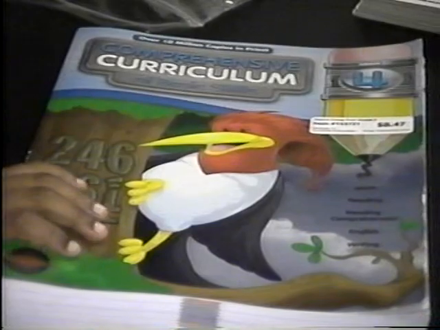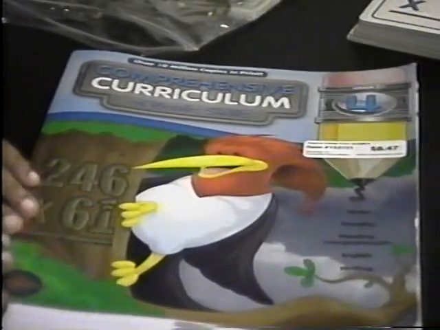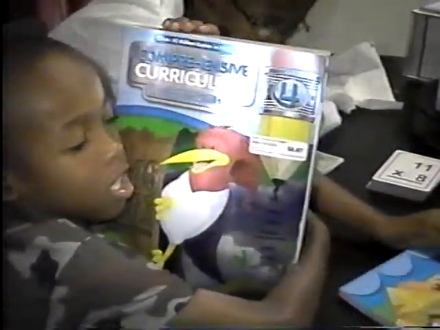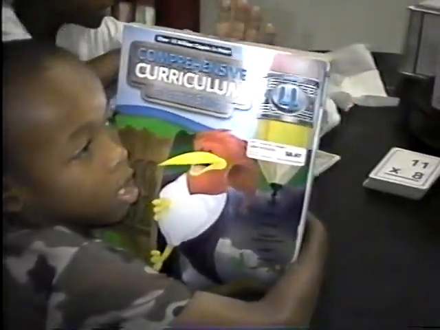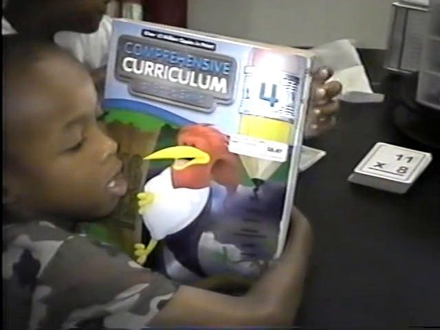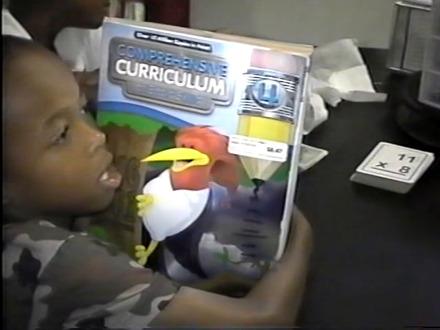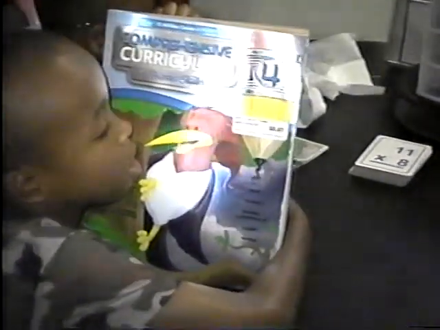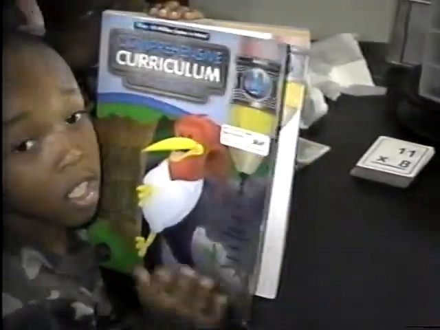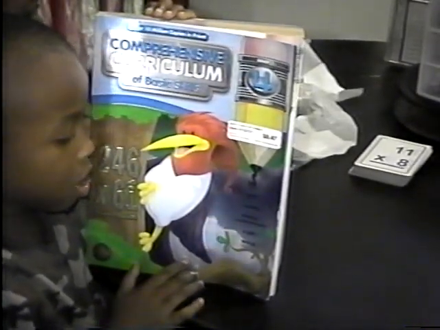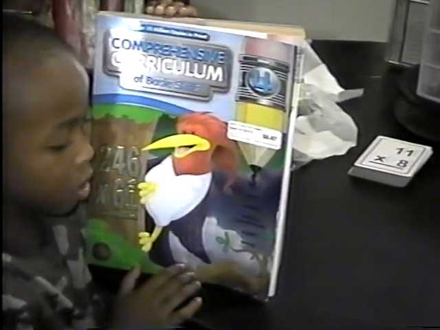This is a book that we got at Sam's Club. Hold the book up for me, Versailles, please. Sure. Okay, that one's called A Comprehensive Curriculum of Basic Skills for 4th Graders. I called Glenn Iris, and a teacher recommended that book because that's the material they teach out of. It's only $8.47, and it has math, reading comprehension, English, and I believe that's it. But it's a very good book.